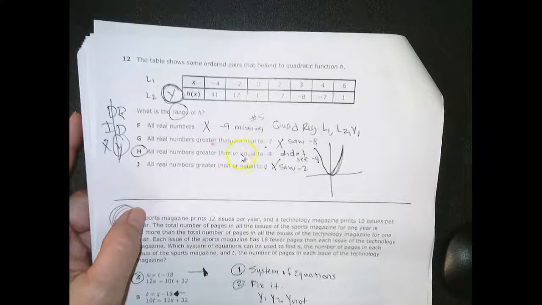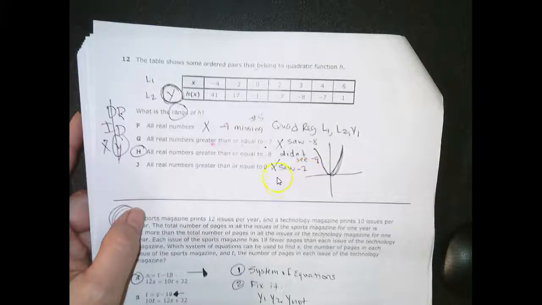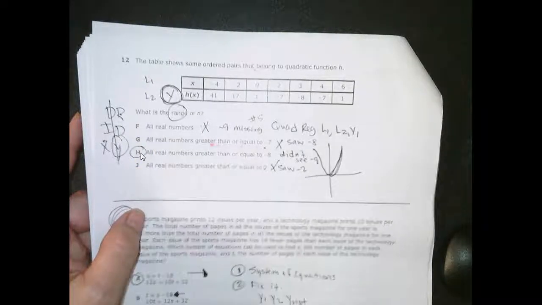This one here, all real numbers greater than or equal to -8. I didn't see -9. And this one here, all real numbers greater than or equal to 0. Well, I saw -2. So the answer is H. You really need to look at the calculator on that.